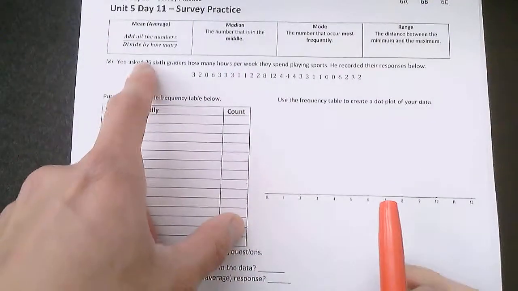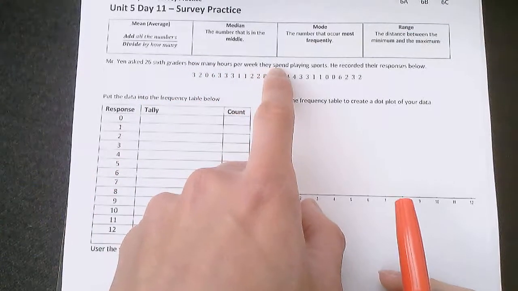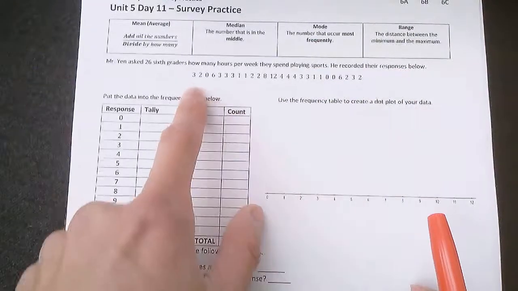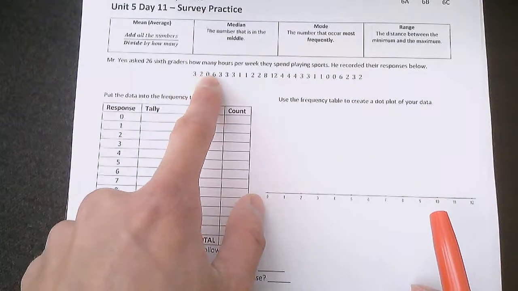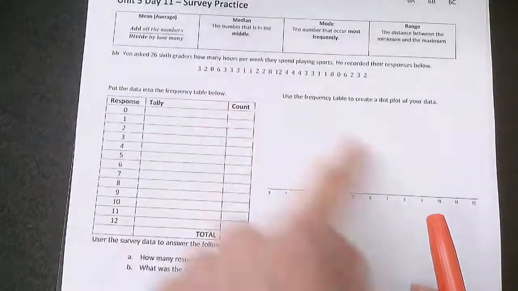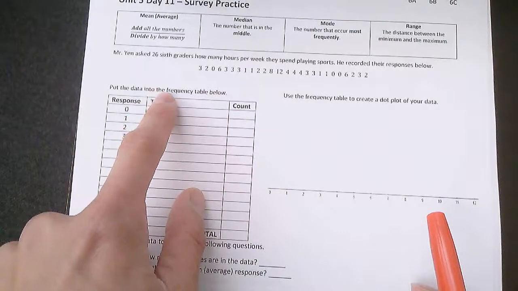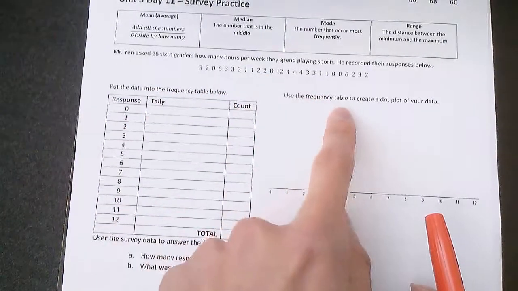Mr. Yen asked 26 sixth graders how many hours per week they spend playing sports. He recorded their responses below. Right, so one person said 3 hours, one person said 2 hours, one person said 0 hours. And down here it's asking you to do two things: to put this data into the frequency table, and then also to put the data into a dot plot.